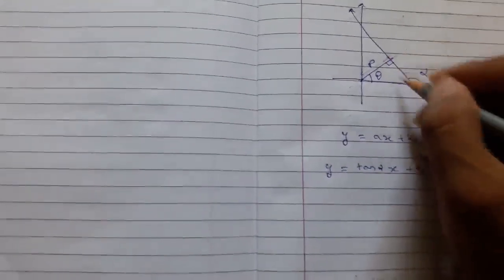Now we can see that the perpendicular drawn and this line are perpendicular to each other, because we have made it like that. And we have this theorem that the product of the slopes of perpendicular lines is -1.